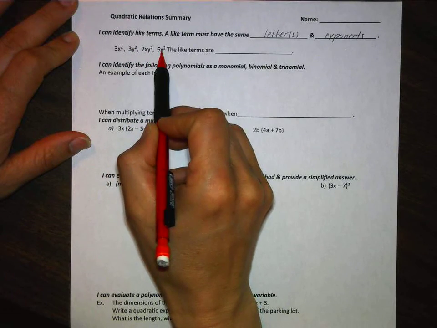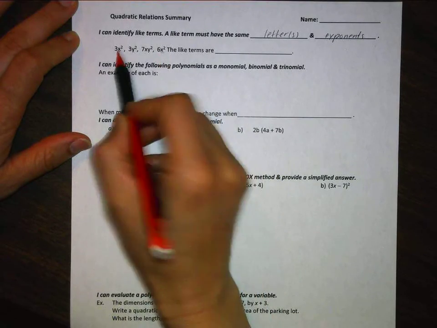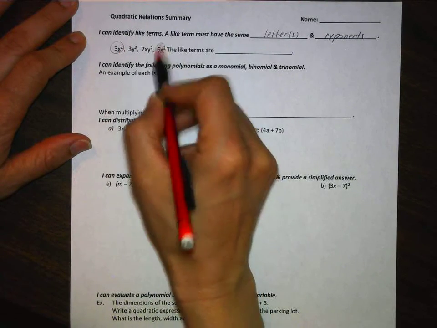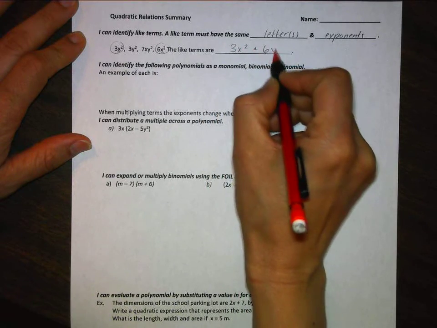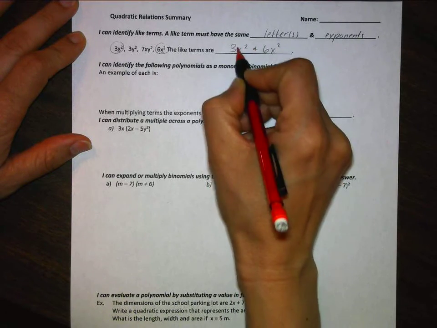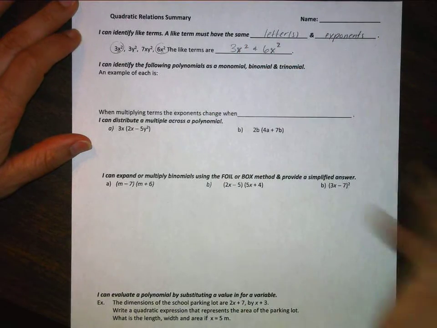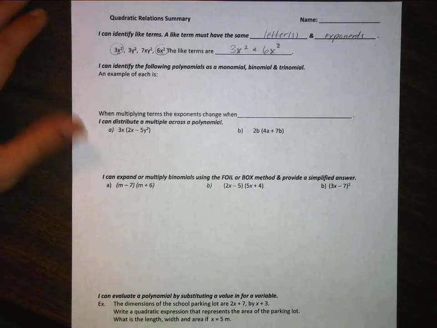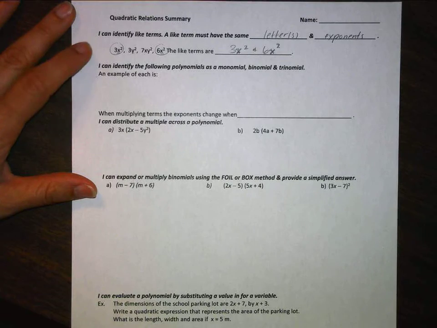And now we have a 6x squared. So I'm looking at the x squared. The like terms in this case are these two, 3x squared and 6x squared. And that's because the x and the squared are the same. The number in front just says how many there are. Sometimes I do x with a little dot so I don't get it confused with the multiplication sign.